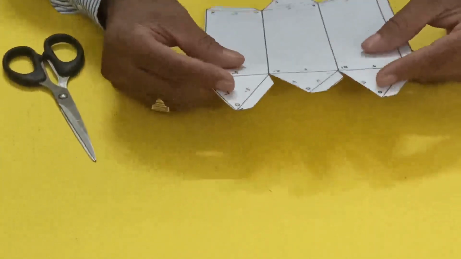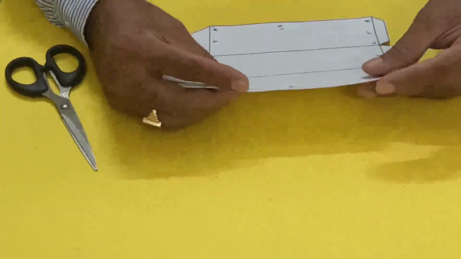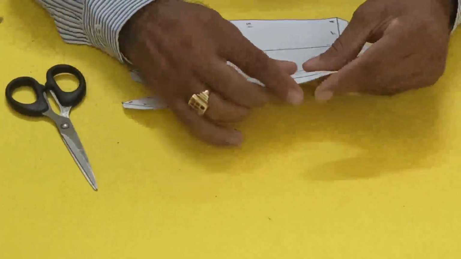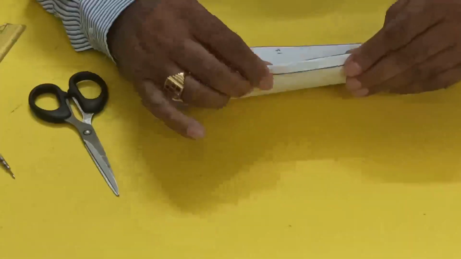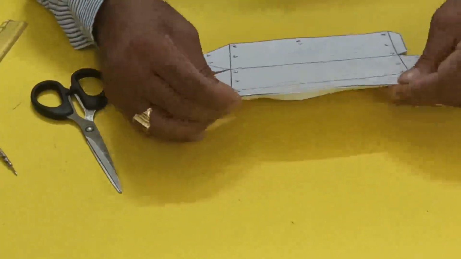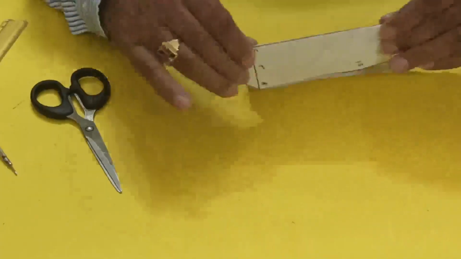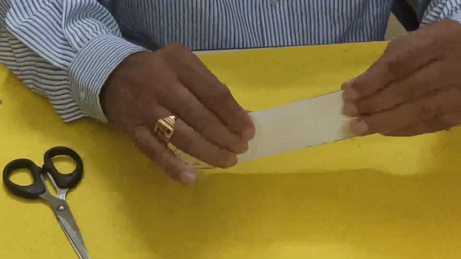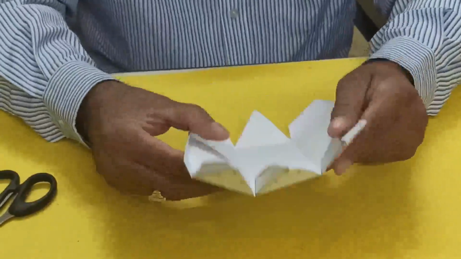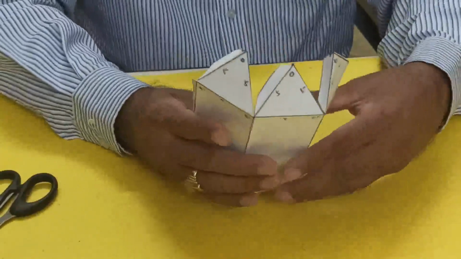Now I have to fold the sides. I have to fold like this. So after cutting and folding, you will find it like this.